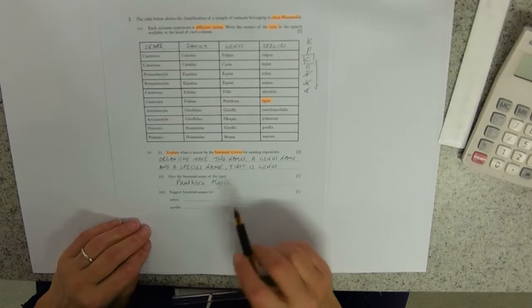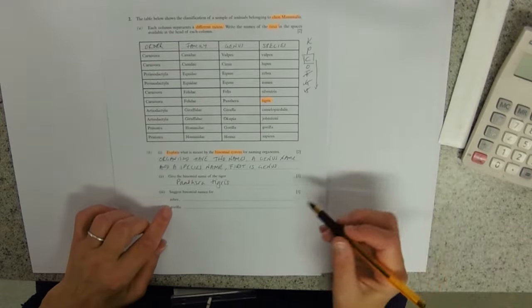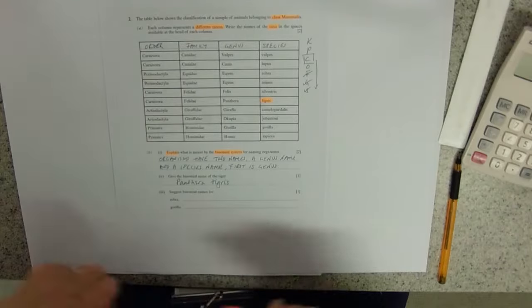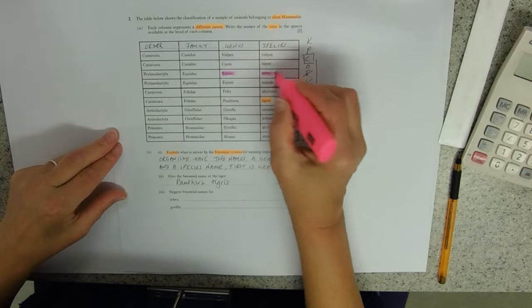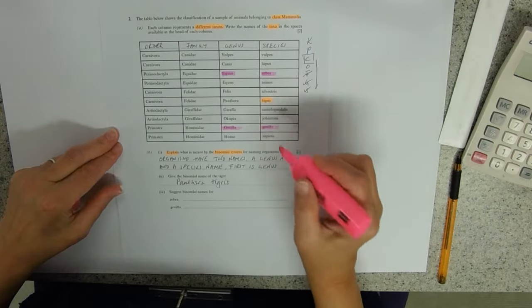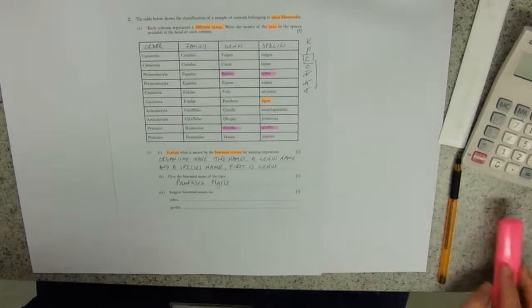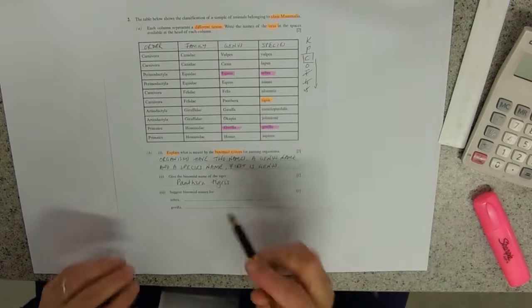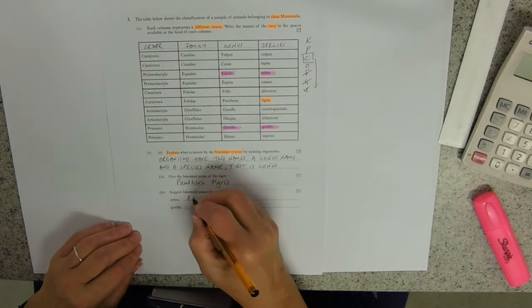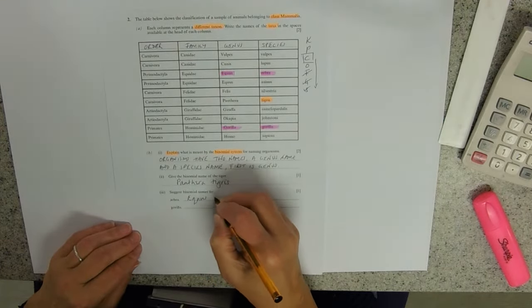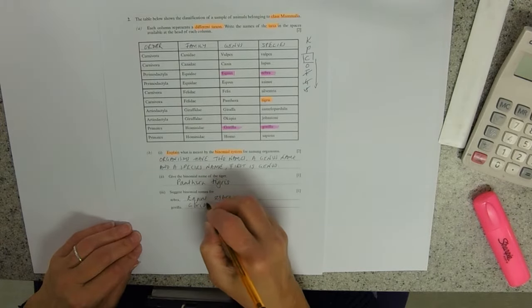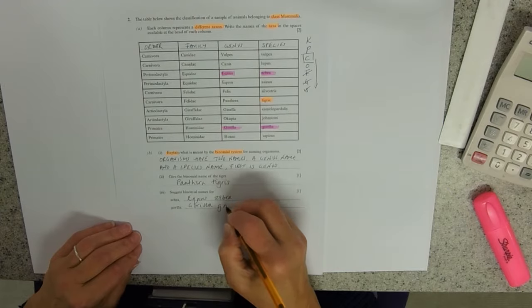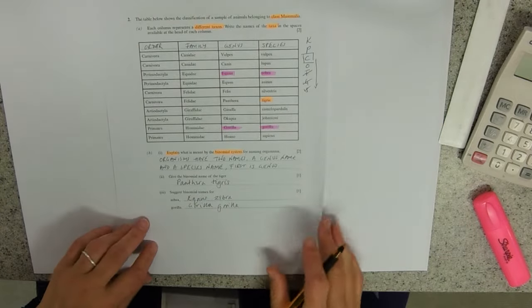Suggest binomial names for the zebra. So here we go, zebra. And gorilla. So zebra, Equus zebra, and gorilla. Lovely.